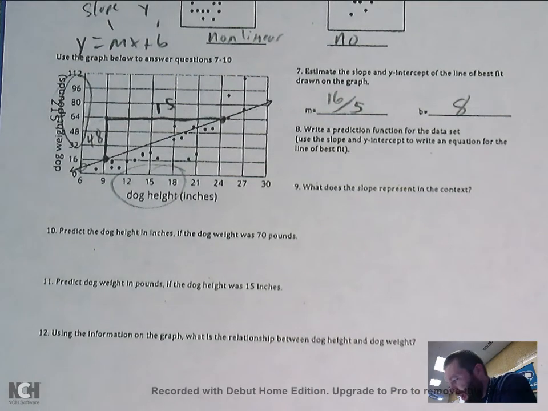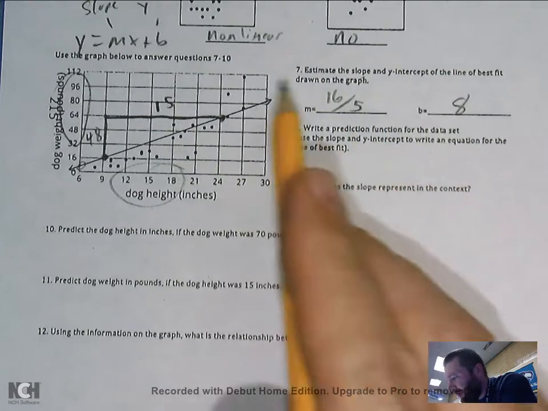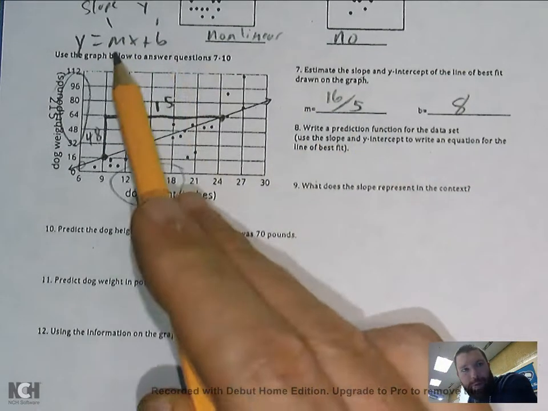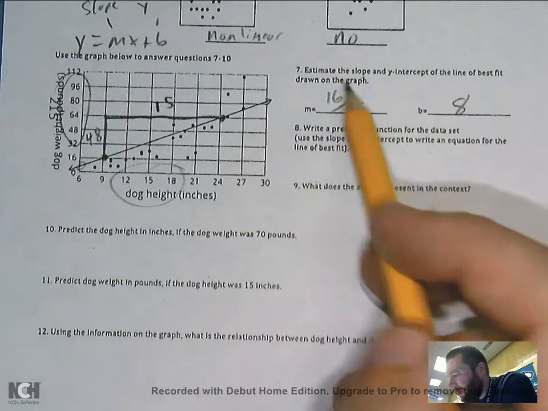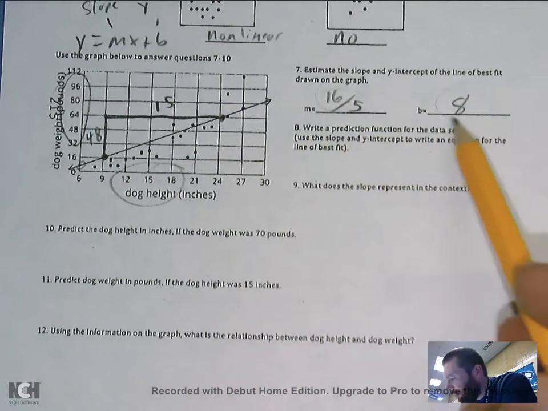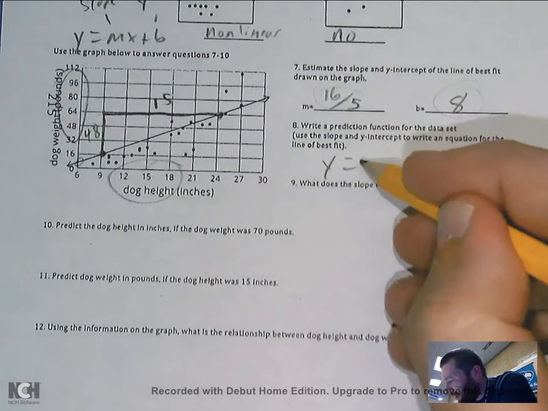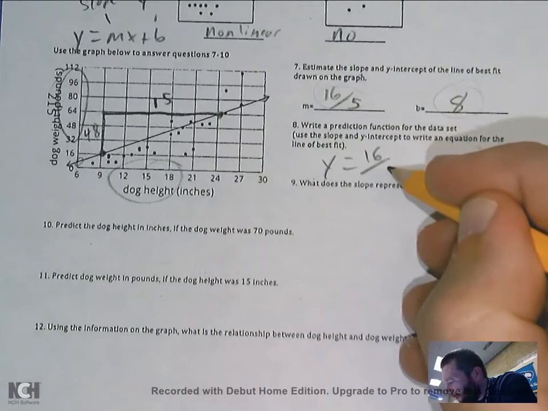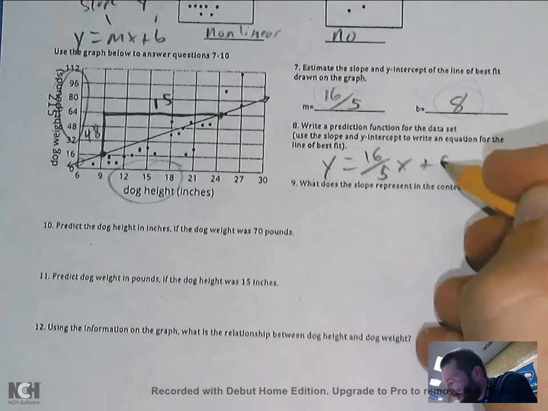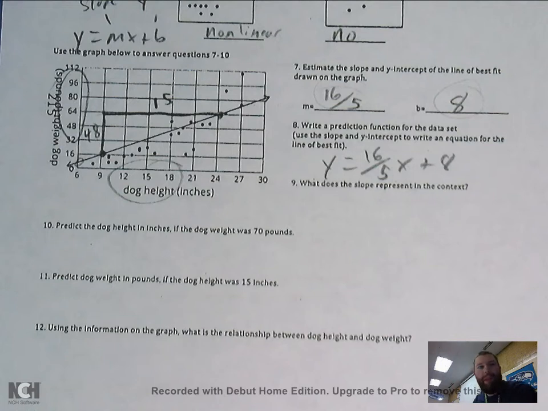Okay, then I need to write a prediction function for that. So basically I'm just putting that all together into the formula for a line. I'm just replacing the m with what I got and the b with what I got. So y equals 16 over 5x plus 8. Okay, then it's going to ask me some questions about what the slope and stuff are representing.